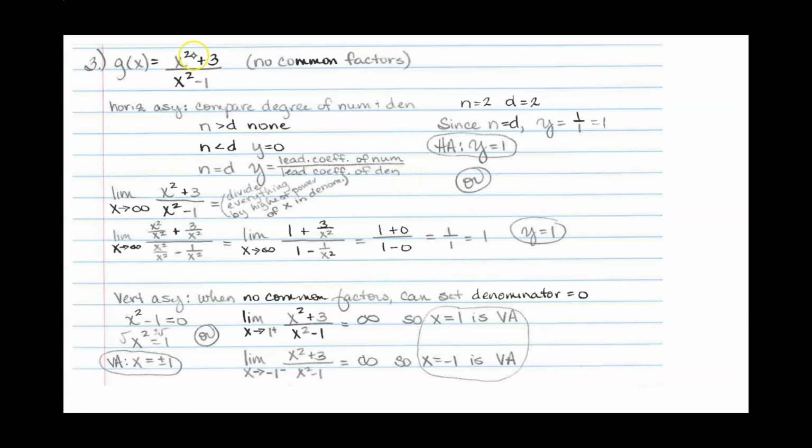So if you look at ours, the degree of the numerator is 2 and the degree of the denominator is 2. So since they're equal to each other, it's going to be y equals leading coefficient over leading coefficient. The leading coefficient here is 1 and here is 1. So that would be y equals 1 over 1, or y equals 1 for our horizontal asymptote.